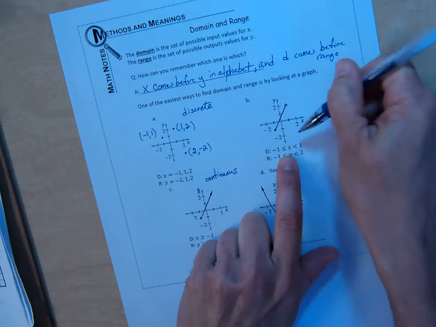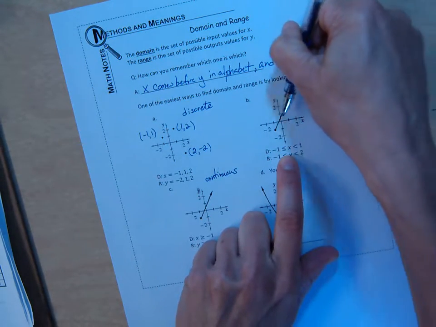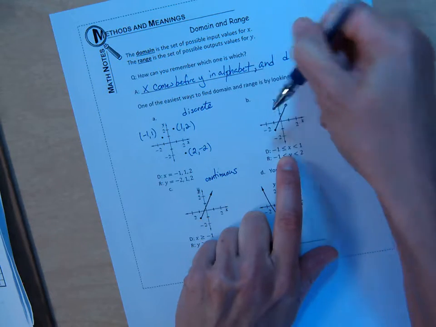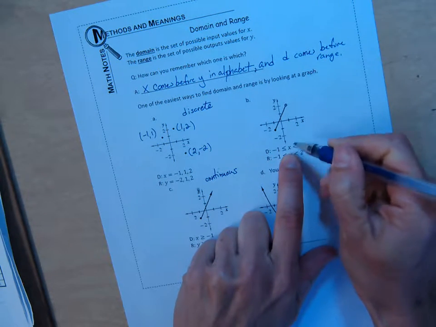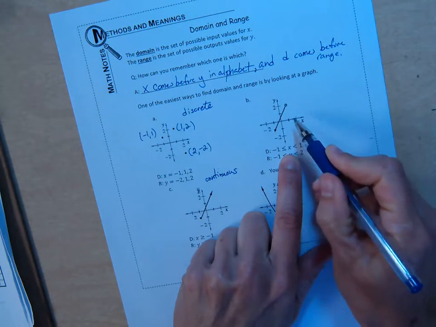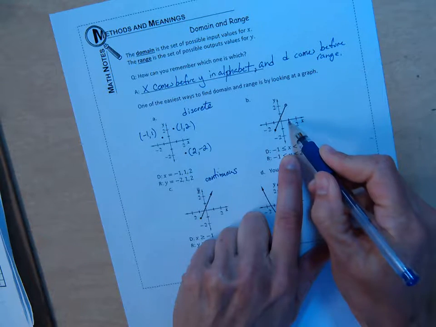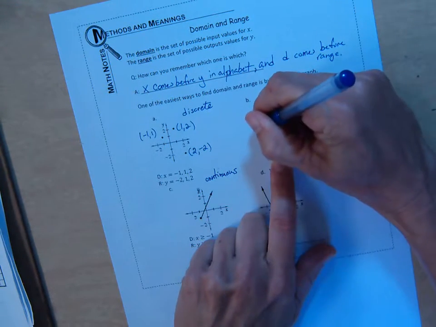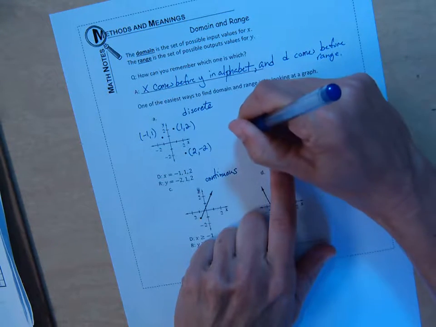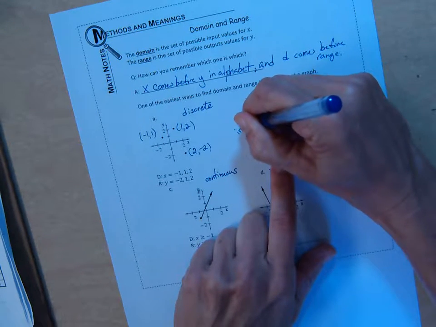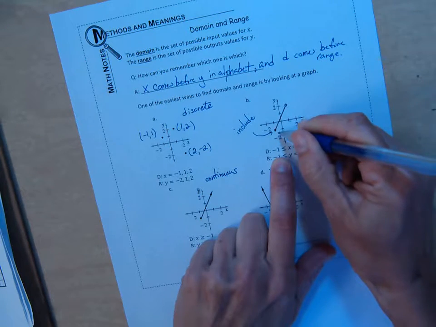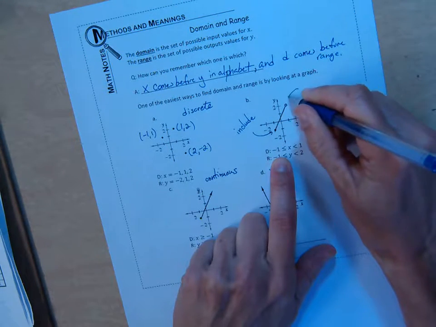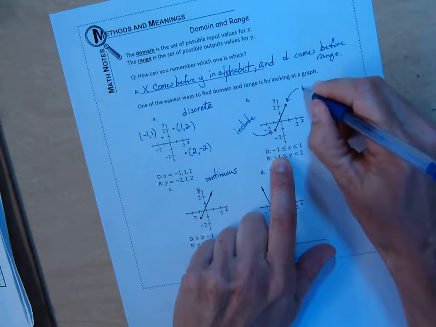Here, let's look at the domain. When you look at domain, you go from right to left. So do you see how x is between -1 and 1? And it includes a closed dot, means include. So let's add that. It's right on our notes. That means to include the point when it's a closed dot. When it's an open dot, it means do not include.